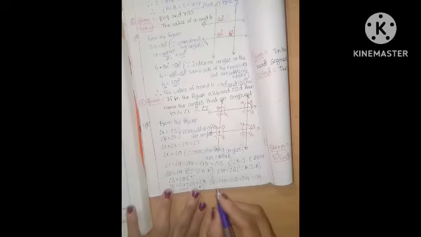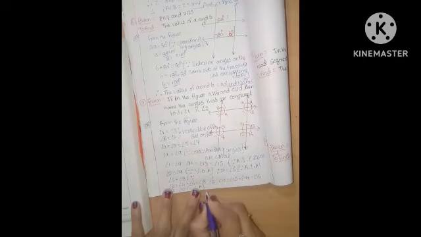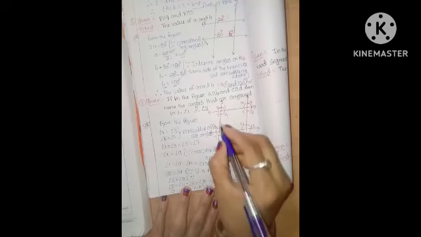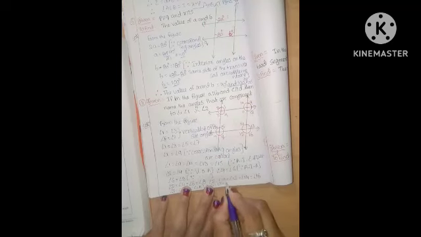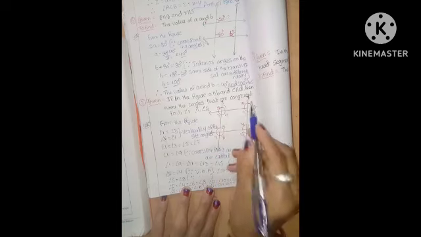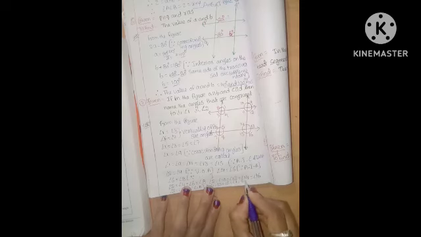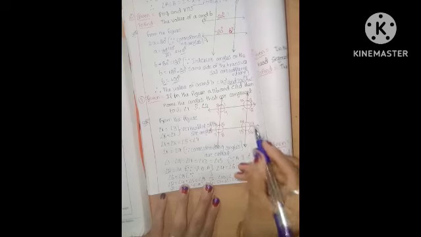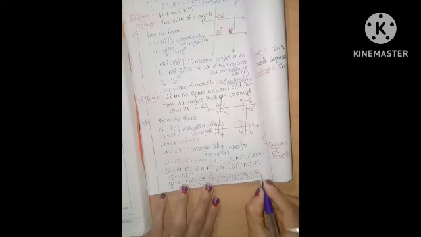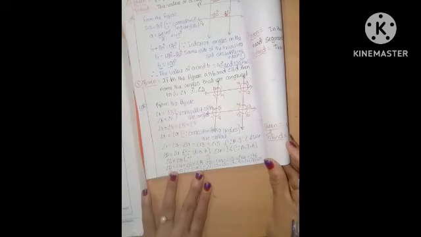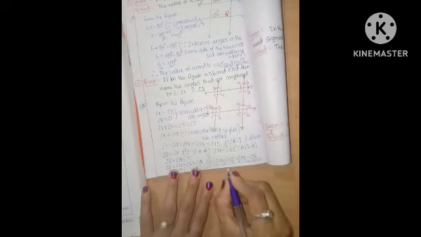Okay, are you understood? Your first final answer, you write it only. Angle 1 is equal to what? Angle 3, angle 5, angle 7, angle 9, angle 11, next angle 13, angle 15. These are all equal to one angle only. Okay, are you clear?